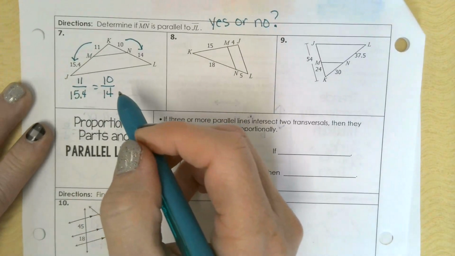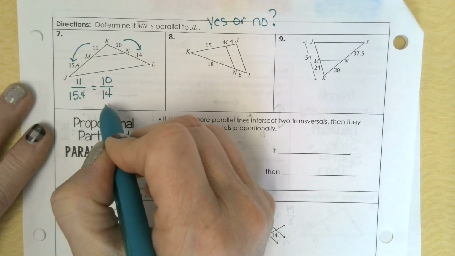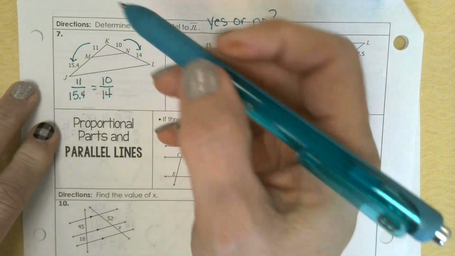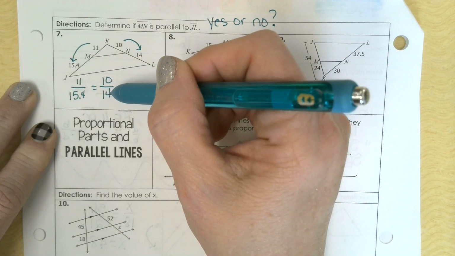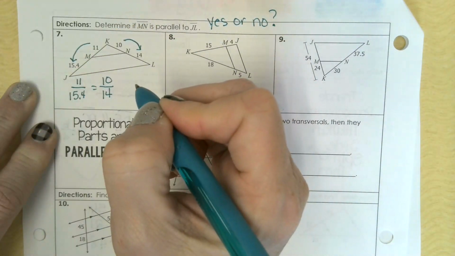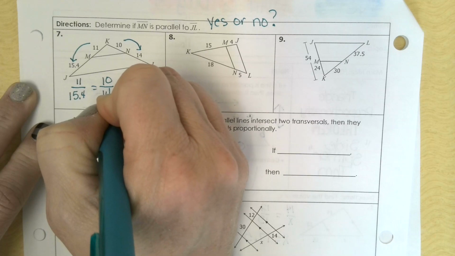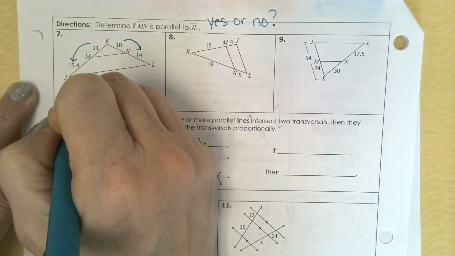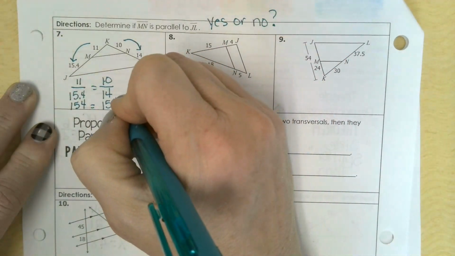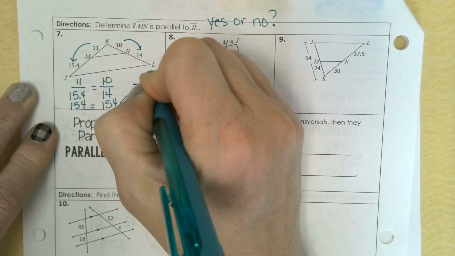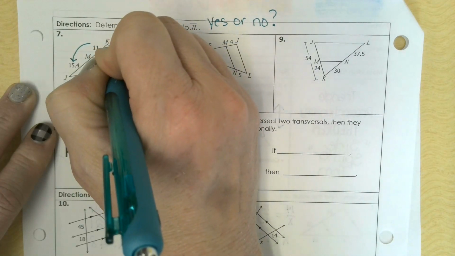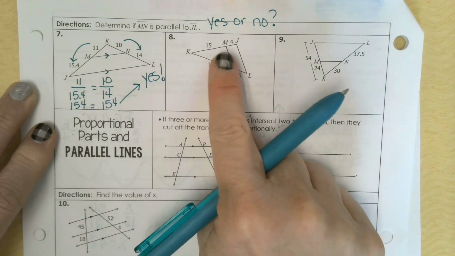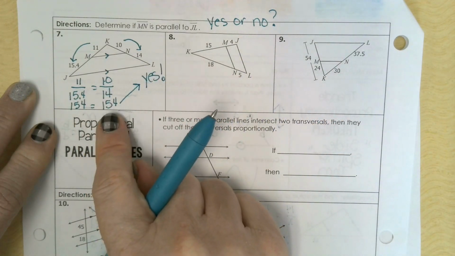If I cross multiplied and got the same numbers, then these sides are proportional, and then this would be a yes. Okay, so if I multiply 11 times 14, I get 154. 11 times 14 is 154, and then 10 times 15.4 is also 154. So what that means is yes, these lines are parallel. What would make them not parallel is if these proportions don't give you the same numbers.